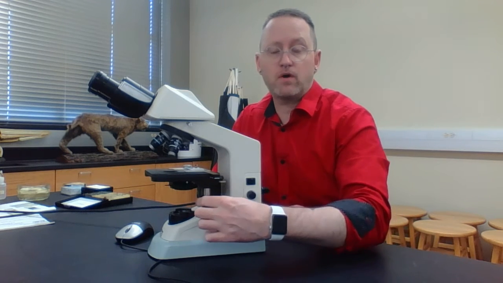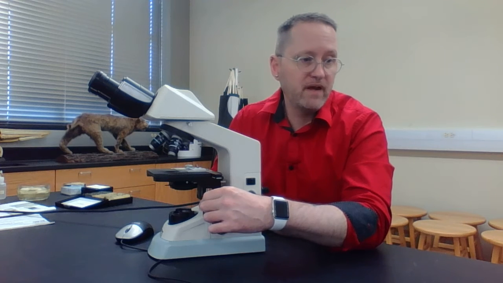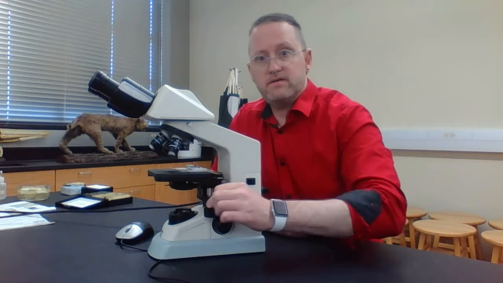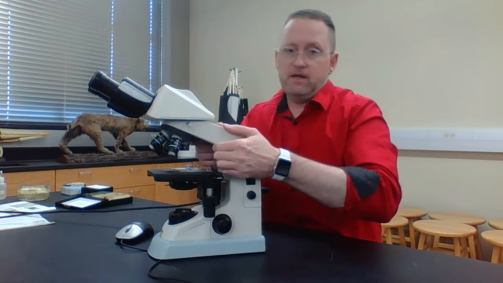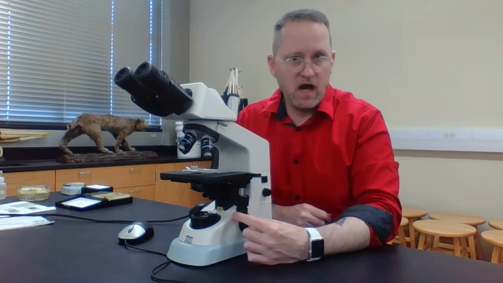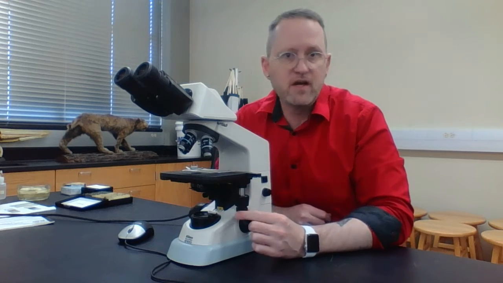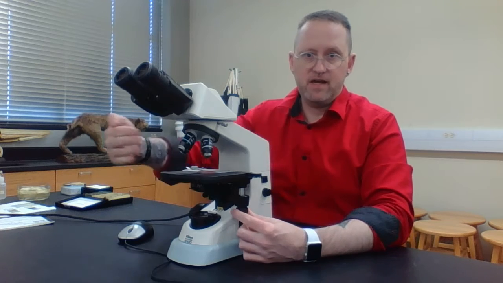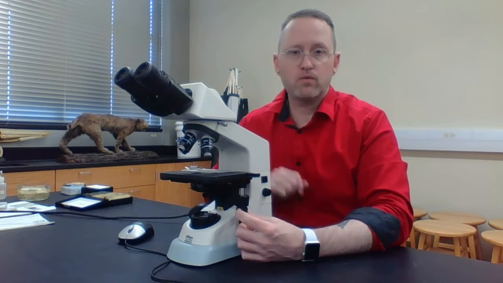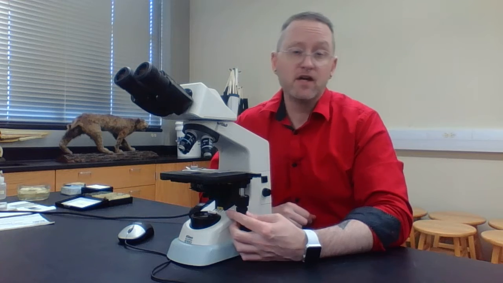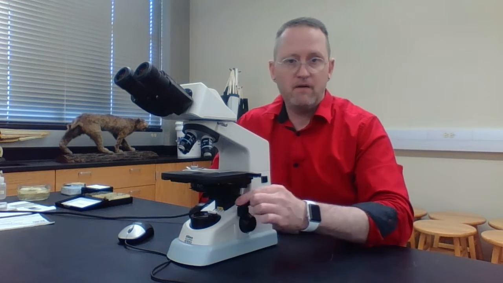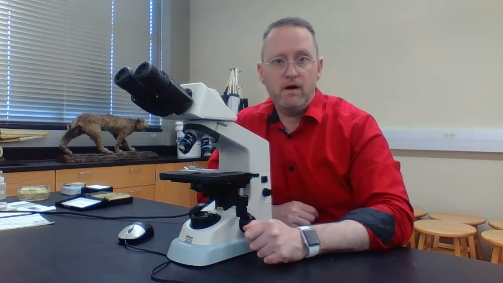So this is referred to as the front to back adjustment knob. Now notice if I twist this knob down here, which is furthest away from the stage and a little bit narrower, you can see the stage going from left to right. So this is the right to left or left to right adjustment knob. So again, front to back adjustment knob, and this is the right to left adjustment knob.